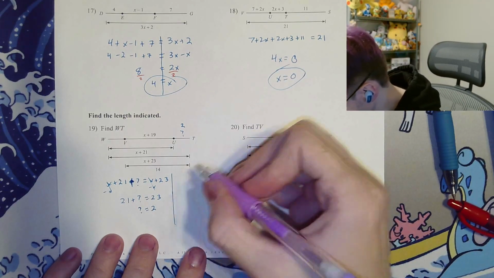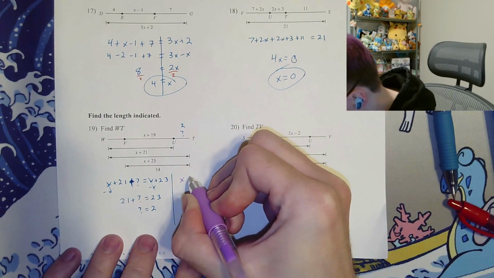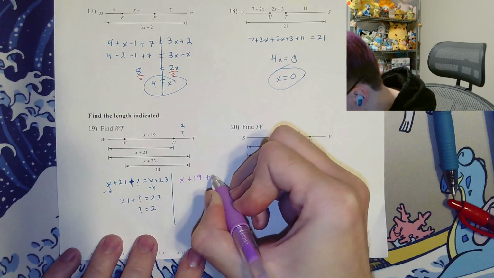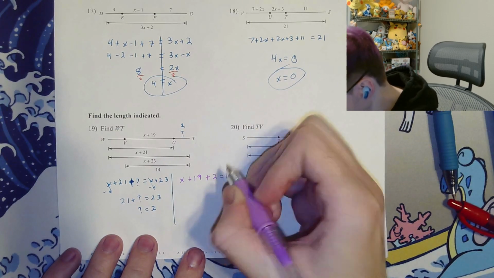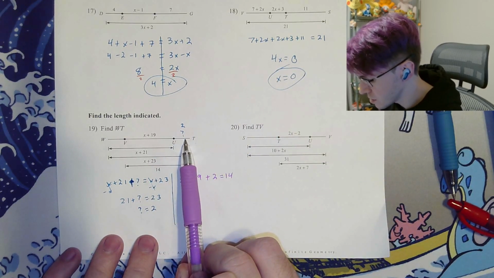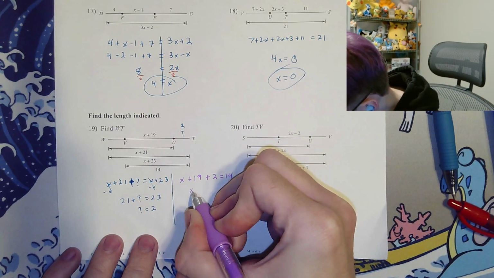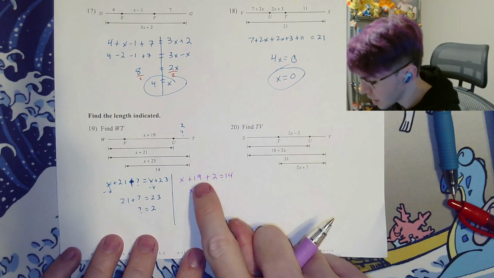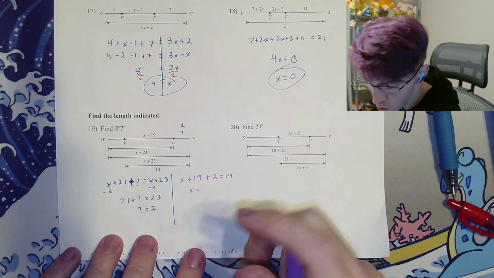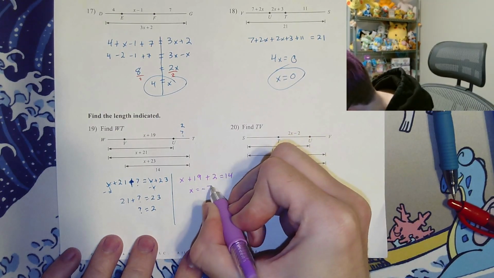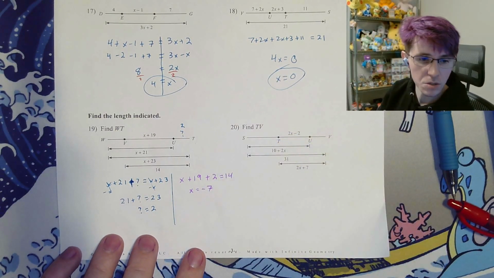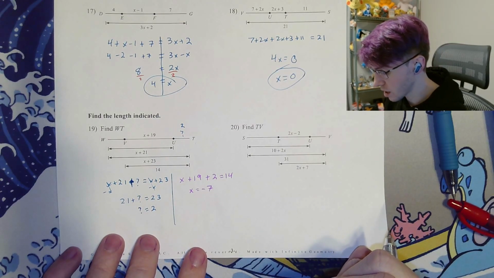It must be the case that x plus 19 plus 2 is equal to 14, because we just figured out that that length there must be 2. There's our x plus 19. We're going to do our little subtraction there. 14 minus 19 minus 2 is going to give us negative 7. Again, use a calculator if you ever want to.